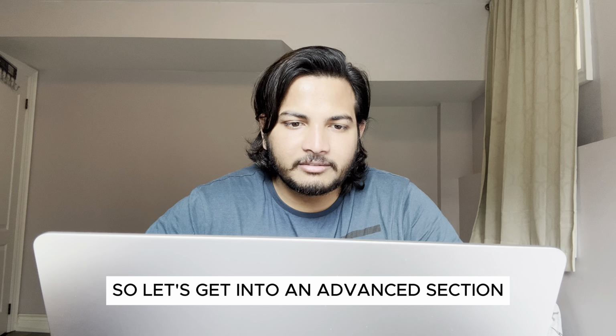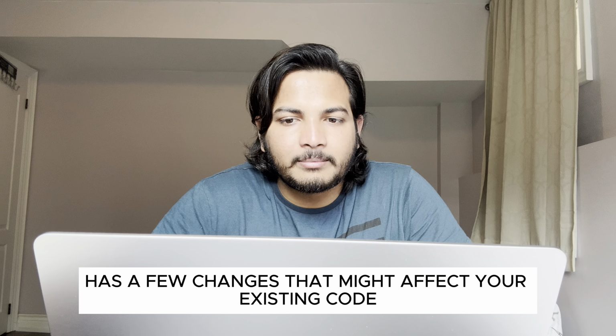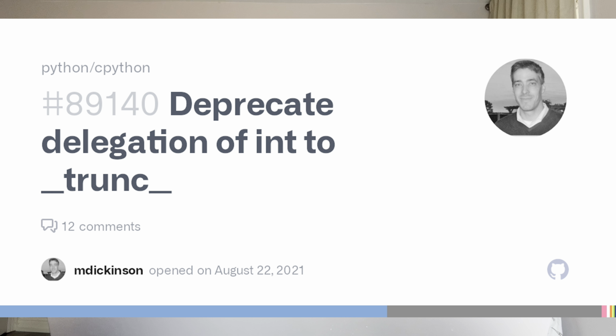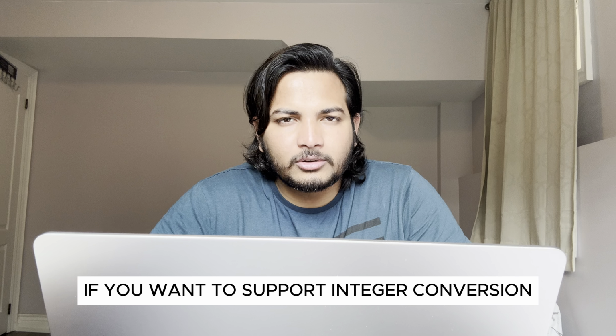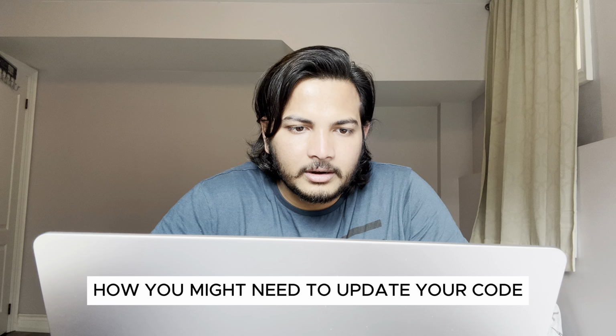So let's get into the advanced section. For the pros out there, Python 3.14 has a few changes that might affect your existing code. One of them is the int built-in function. It's not going to delegate to __trunc__ anymore. Instead, you will need to use __int__ or __index__ if you want to support integer conversion. Here's an example of how you might need to update your code.